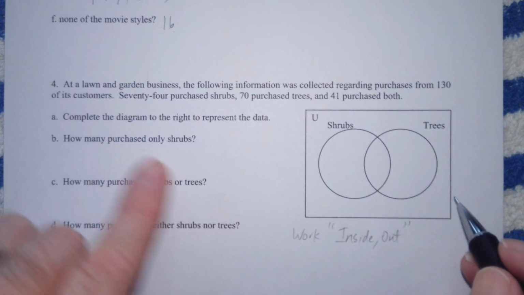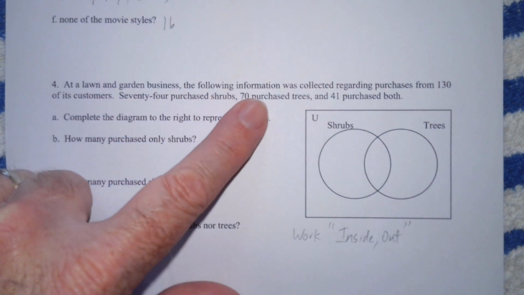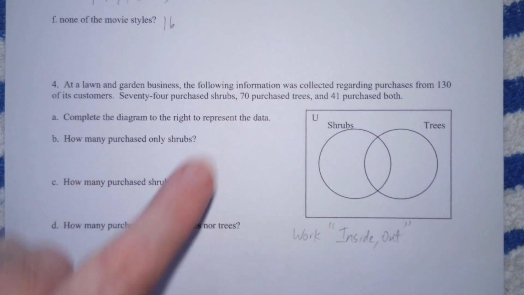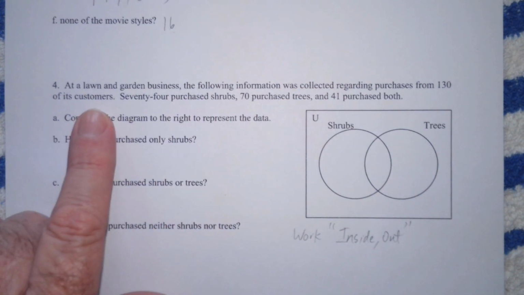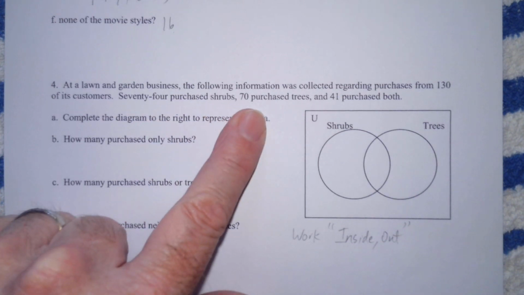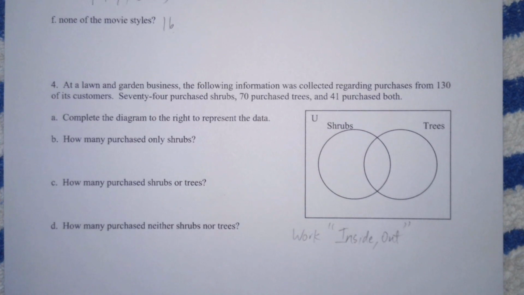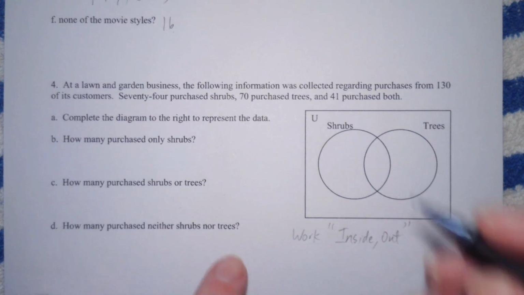So it says, at a lawn and garden business, the following information was collected regarding purchases from 130 of its customers. 74 purchased shrubs, 70 purchased trees, and 41 purchased both. I've had many students that try to do these problems without filling out the diagram. Like they'll try to answer these questions. The diagram is key, so it's very important that you fill it out. So we're going to work inside out.